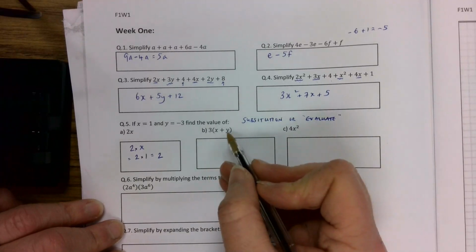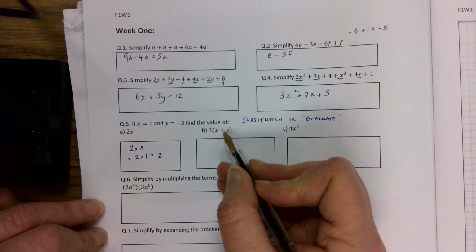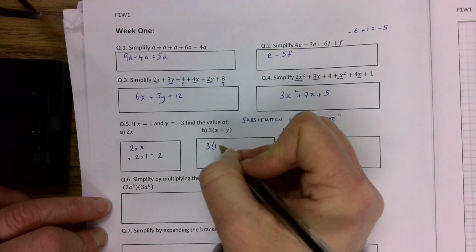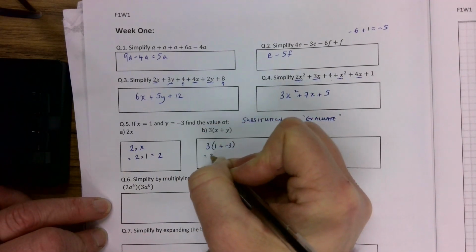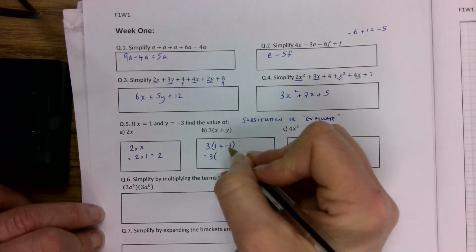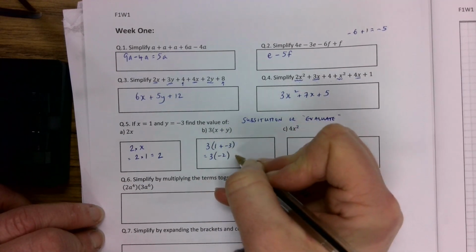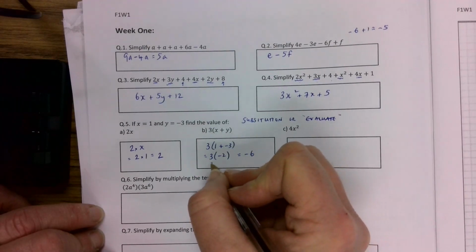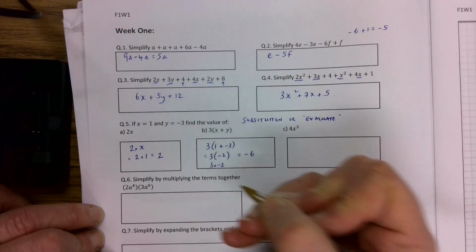3 by x plus y. Remember, I can't add x and y like that. What I can do is add x if it's 1 and y if it's minus 3. I can add those two because they're just numbers. So 1 plus minus 3 is minus 2. So I've got 3 times minus 2, which is minus 6. So when I write it like that, what I mean is 3 times minus 2.